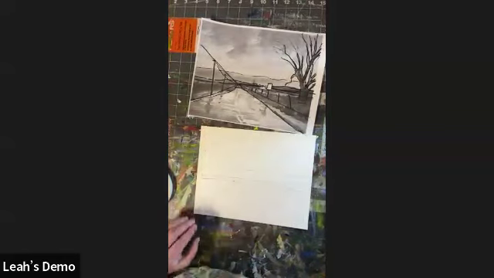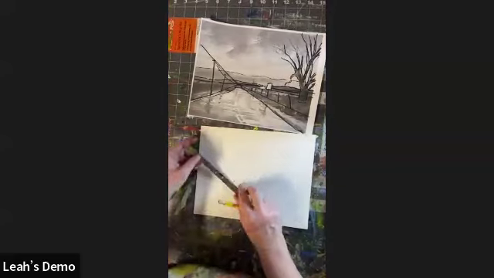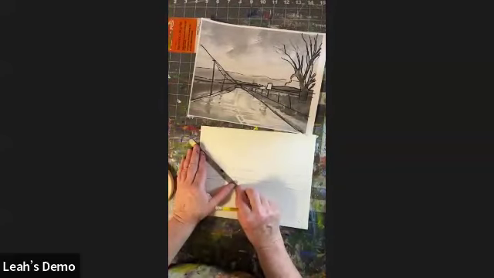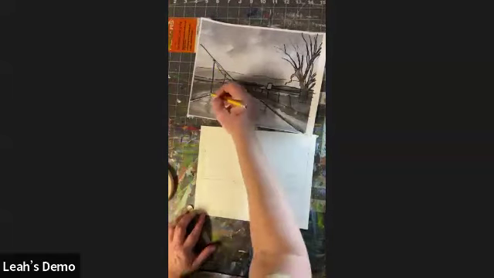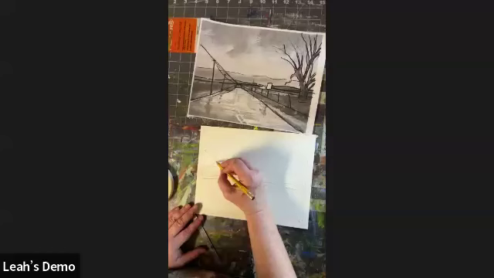So I'm going to come up here. Oh, I can do this. I have this cute little ruler. That's what I can do. Here is my line for my telephone pole.